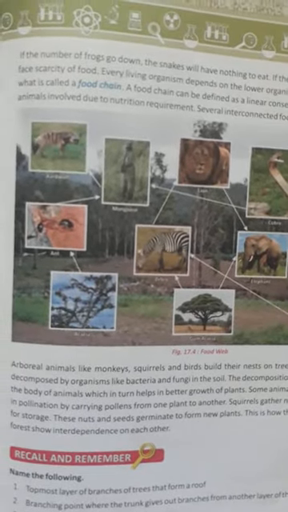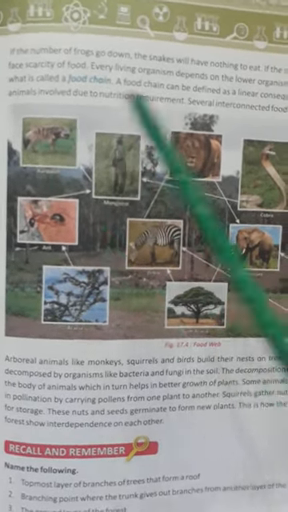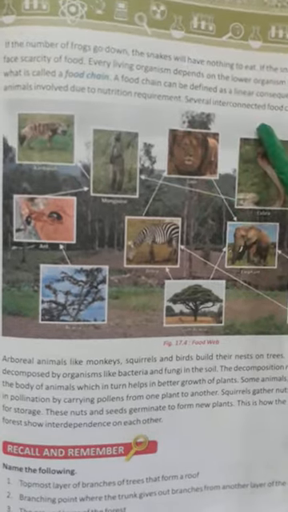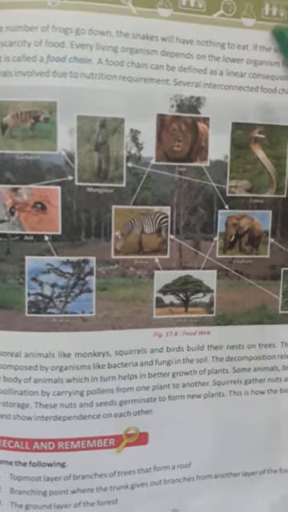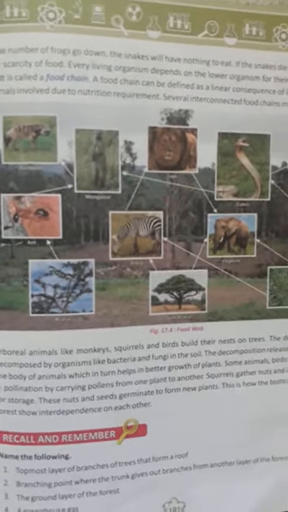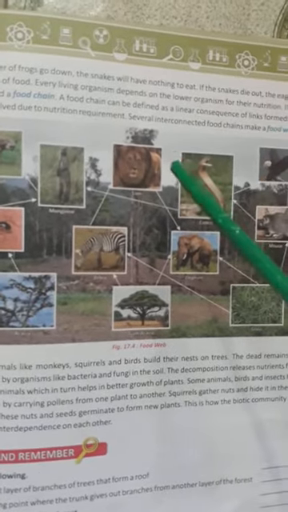Alright. So a food chain means depending on one another, one to one, like grass to grasshopper, grasshopper to frog, frog to snakes, like that. So here it says every living organism depends on one another for their nutrition. Alright. Next, and that is called food chain.